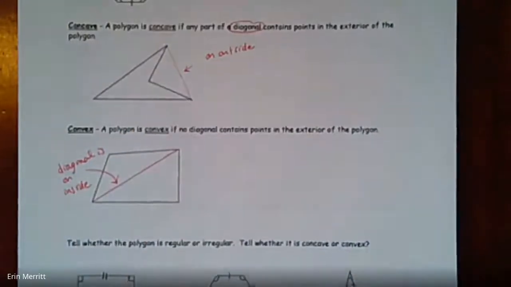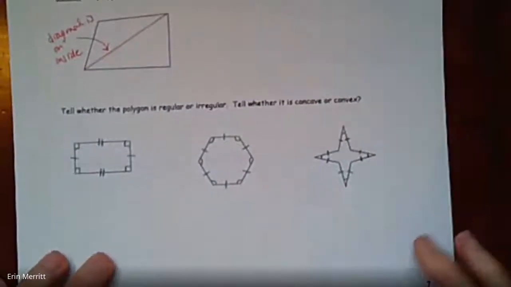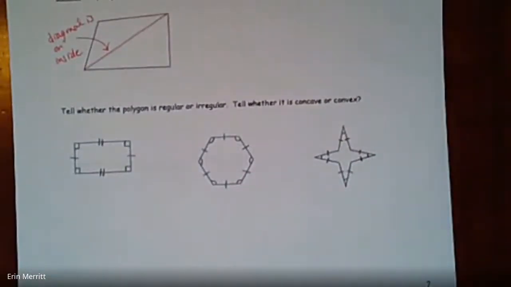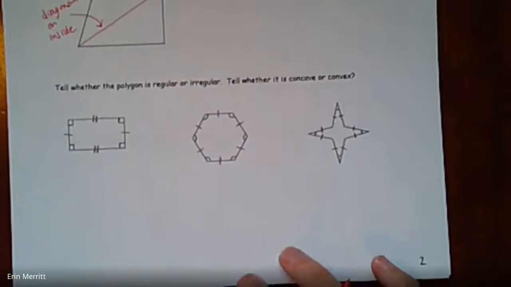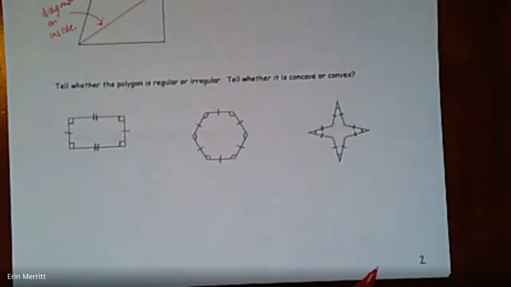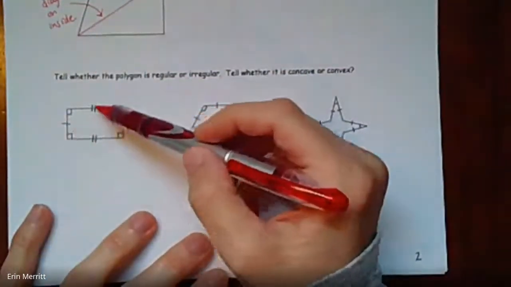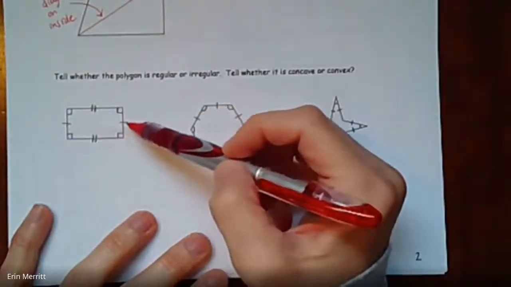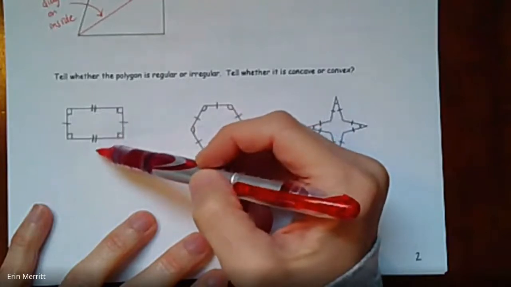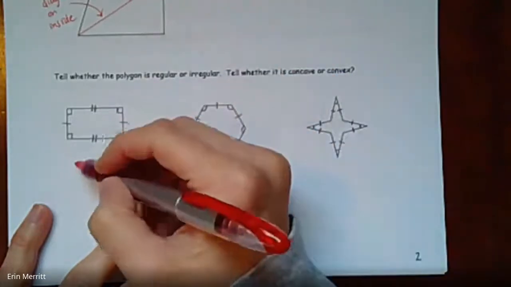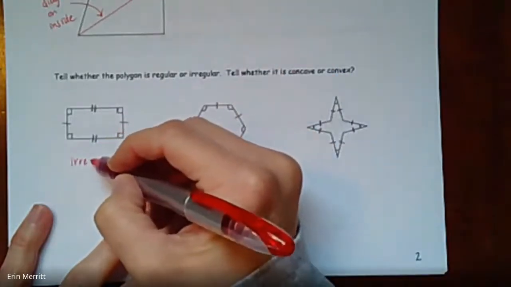All right, so at the bottom, you have 3 little examples here. It says tell whether or not it's regular or irregular, right? And then tell whether it's concave or convex. So basically, if it's not regular, then we would classify it as irregular. So if you look at each one, regular means all the sides are the same, all the angles are the same. So if we look at it here, they're clearly showing you by 1 stripe and 2 stripes that not all the sides are the same. So this would not be regular. This one should be irregular.